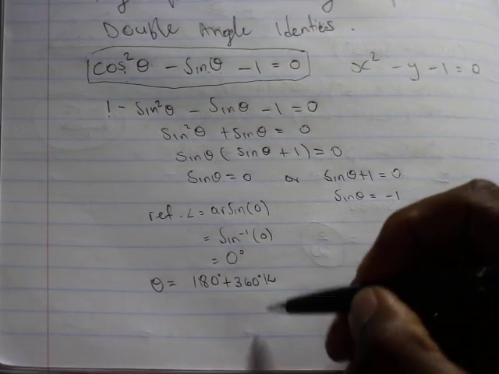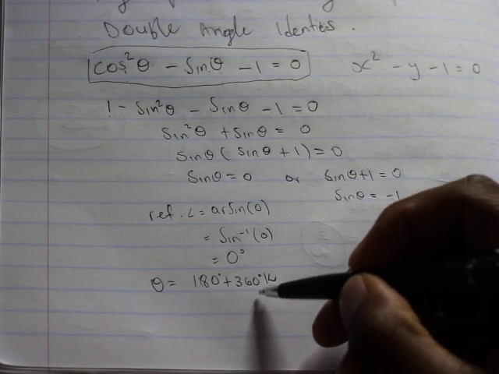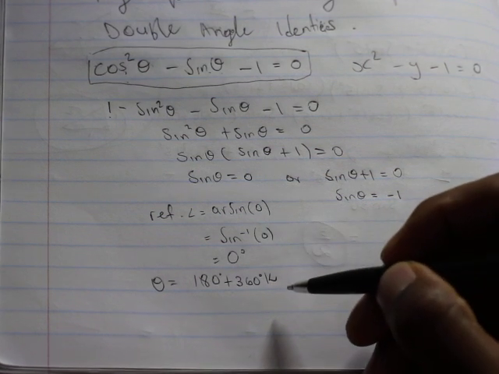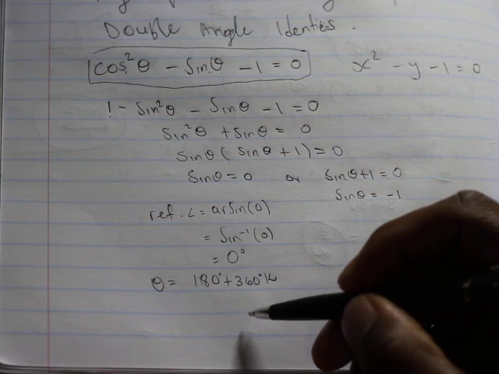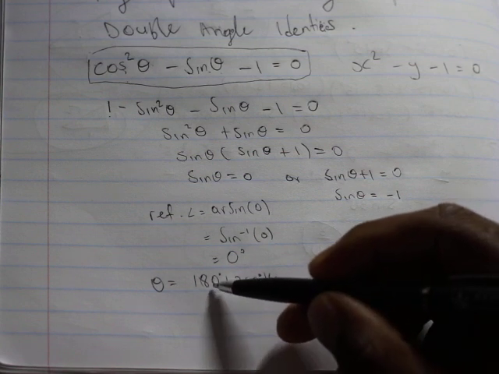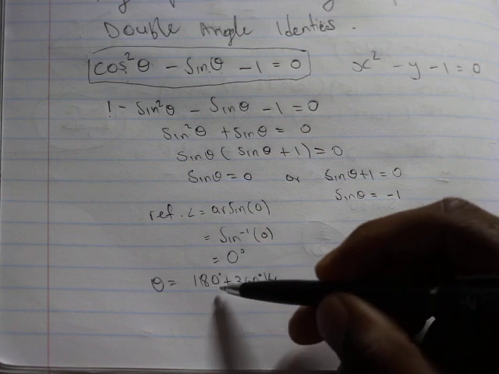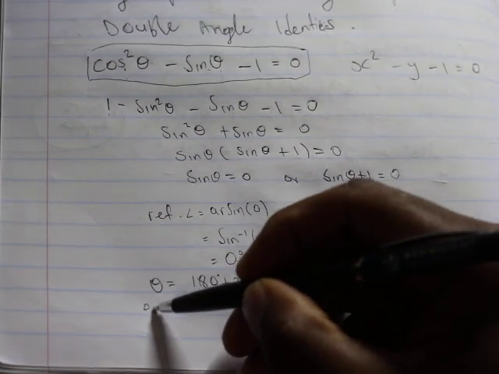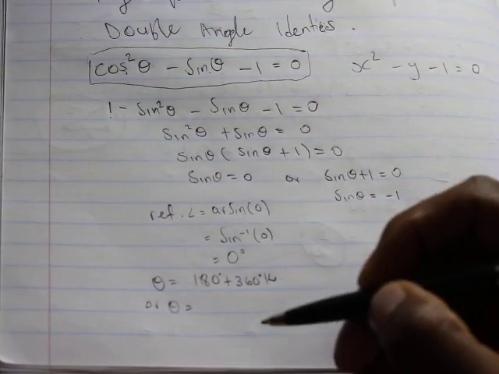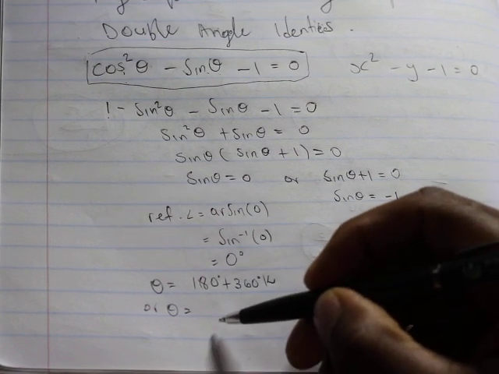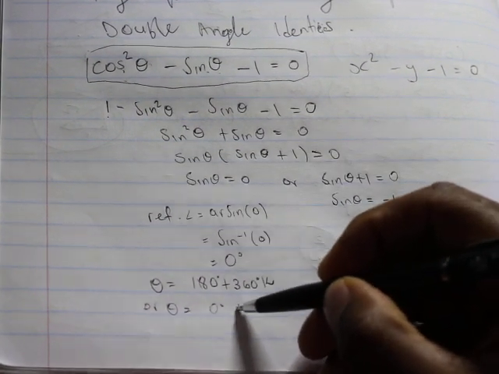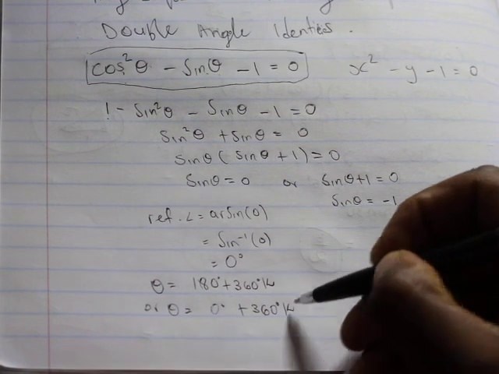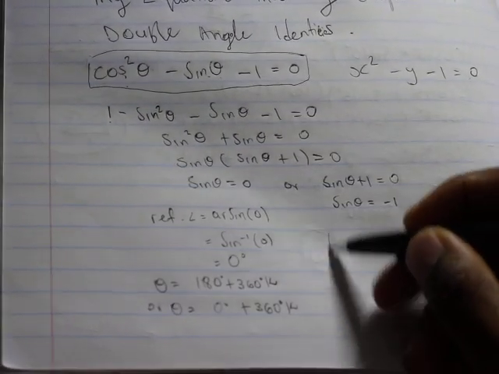This is the period for sine. We always attach the period to the k when we're dealing with sine and cosine. To find the 180, I used the fact that in the second quadrant it's 180 minus theta, where theta in the first quadrant is just 0 degrees. So 0 degrees plus 360 degrees k. That's the first part.